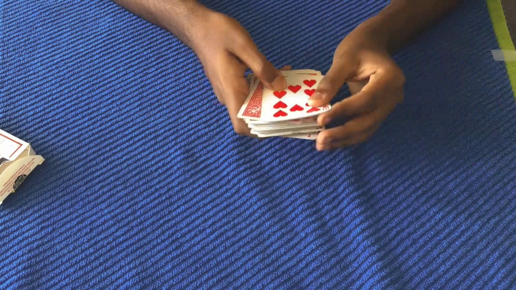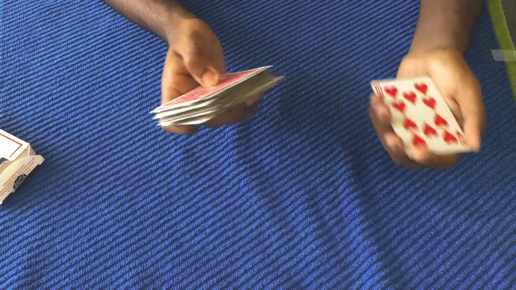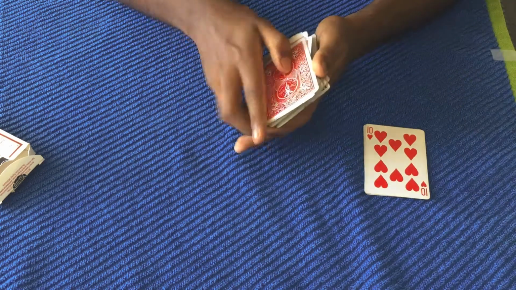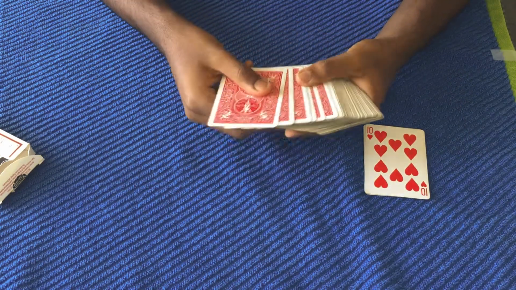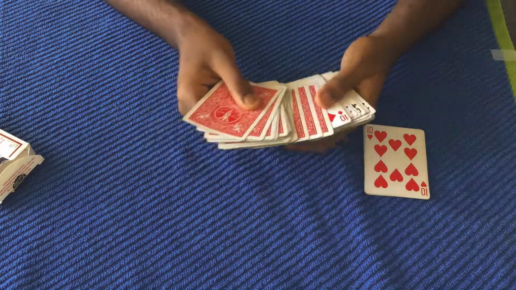Meaning these 2 cards on the top. So let's move on to the shuffle itself. How did we revert everything back to its normal state? If you really look at what we did here, we just put all the face down cards together and put all the face up cards together.